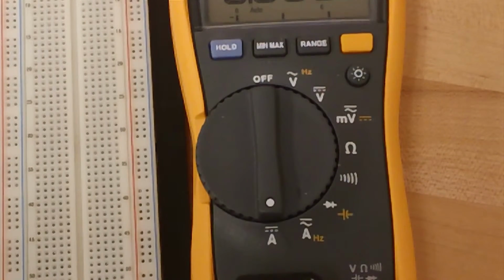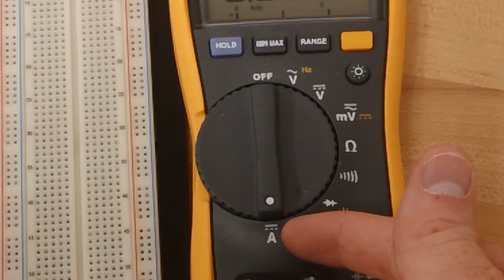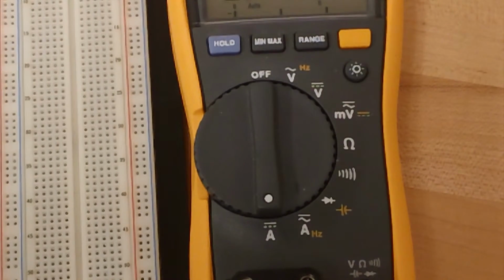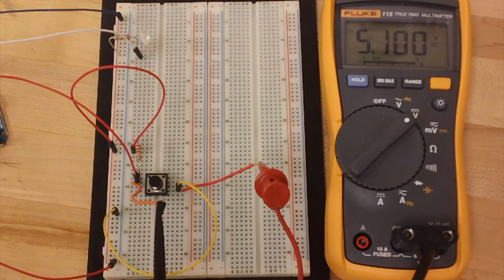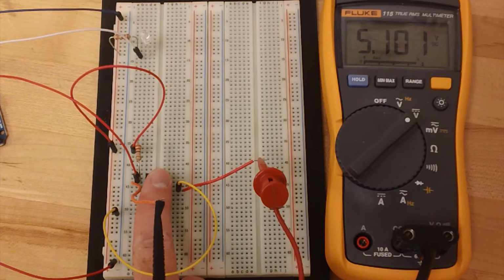Unlike both the voltage and resistance measurements, current measurements are taken in series with the circuit. Taking a current measurement in parallel can damage and/or break your multimeter. If you perform this experiment and the LED does not light up, do not panic. Here are a few things that you should check.